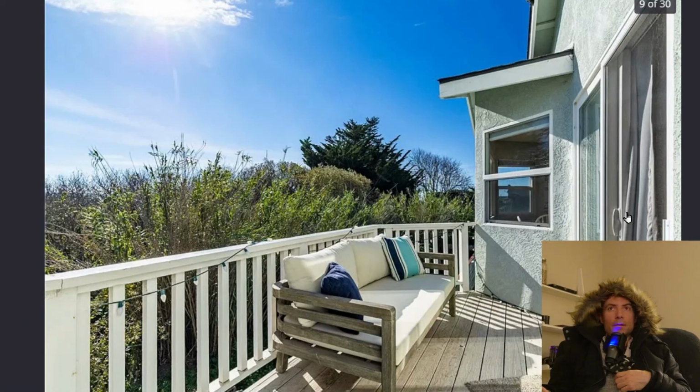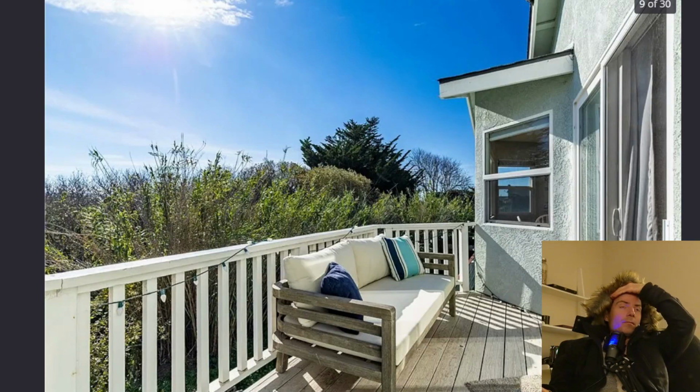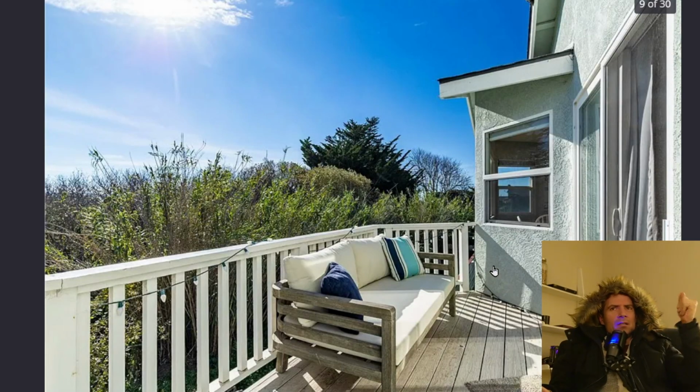All right. Getting back to it, looking at this balcony. Why is the bench facing back into your home? How do you deal with furniture? Just have the chairs. Just do chairs. Don't do a couch. Do chairs, outdoor chairs that are facing out.